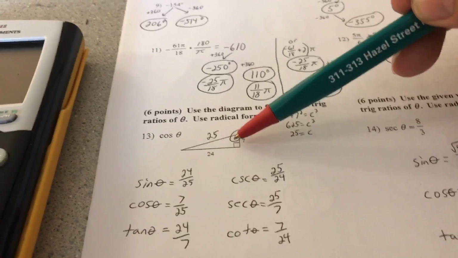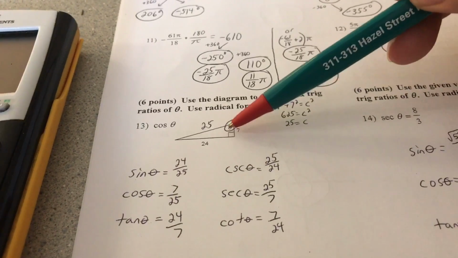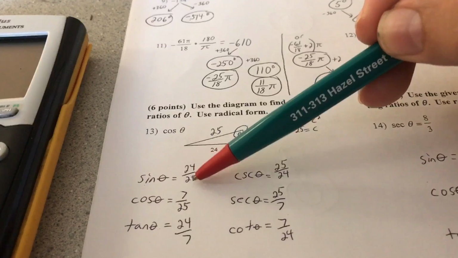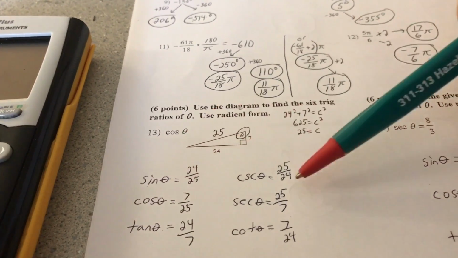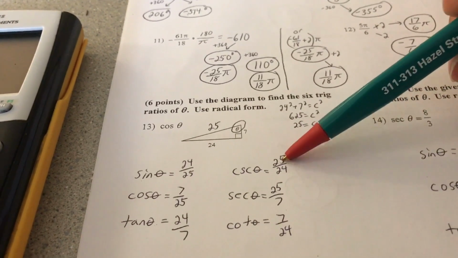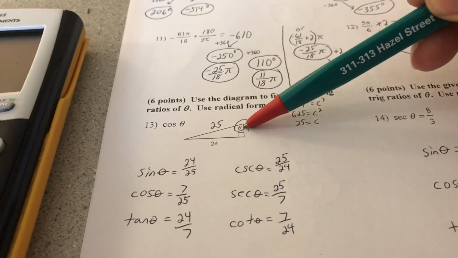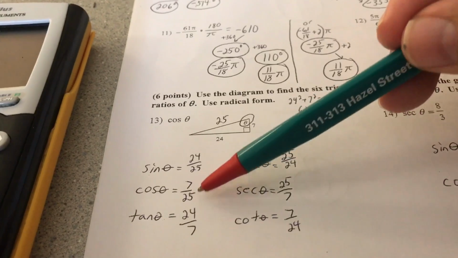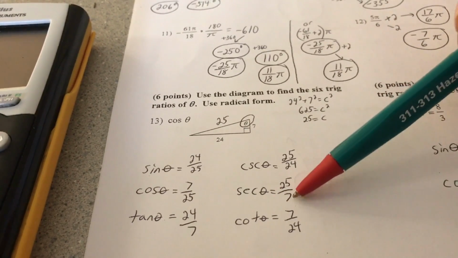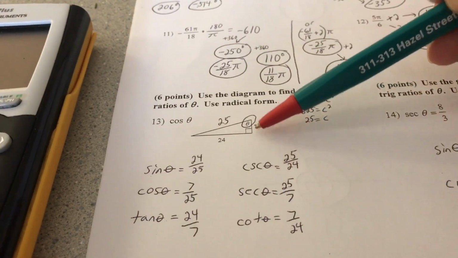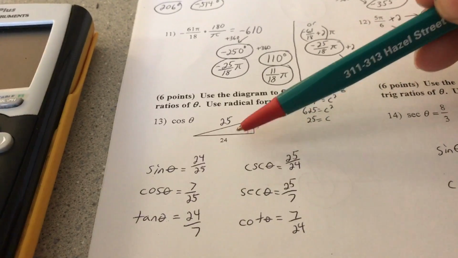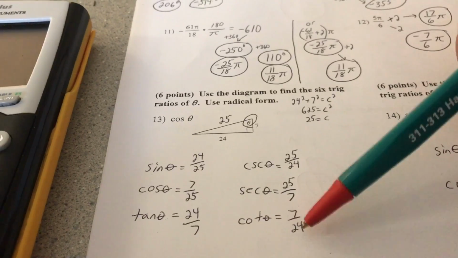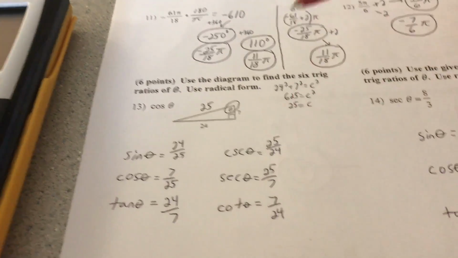So from here, real easy to find sine, cosine, tangent. So sine is opposite over hypotenuse, 24 over 25. As soon as you know the sine, you might as well flip it, and then you know the cosecant, 25 over 24. Cosine is adjacent over hypotenuse. We have 7 over 25. Flip it for the secant, 25 over 7. Easy point there. And then finally, we already said the tangent is going to be 24 over 7, and therefore the cotangent is the reciprocal, which is 7 over 24.